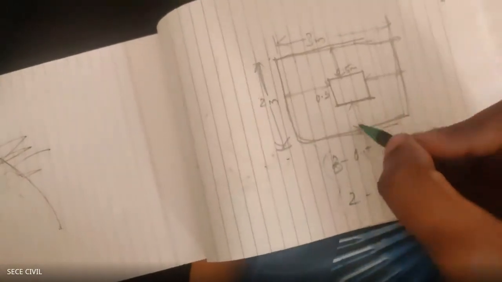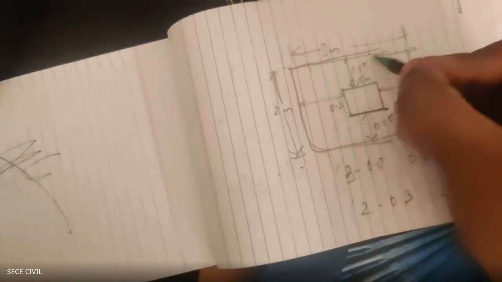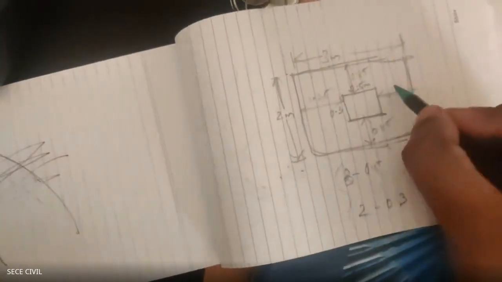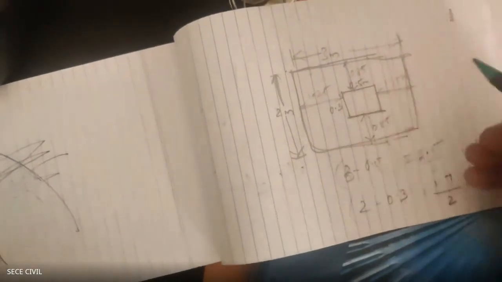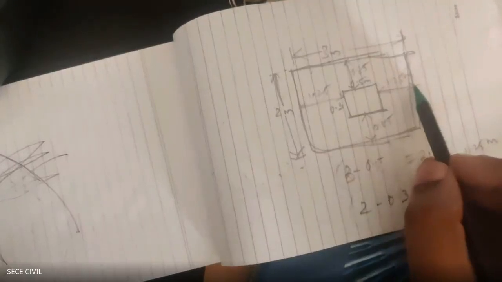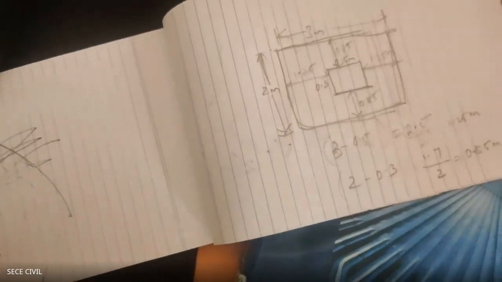So this length is 0.85 meter and similarly this one is 0.85, and 1.25 on the left side and the right side. The cantilever projection is 1.25 meter on the left and right sides, and on the top and bottom sides it is 0.85 meter.